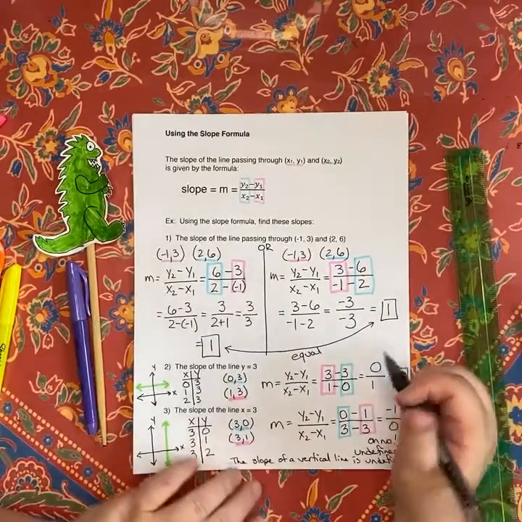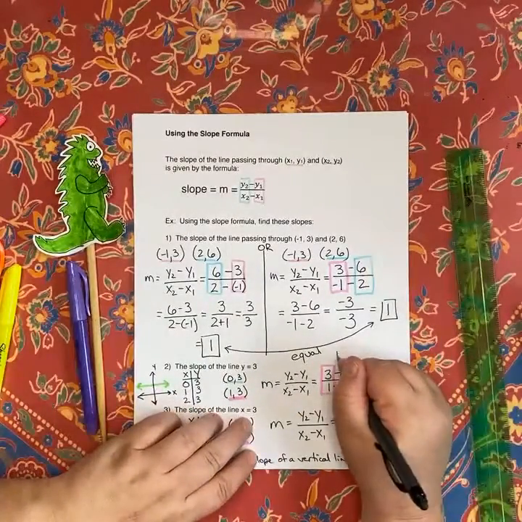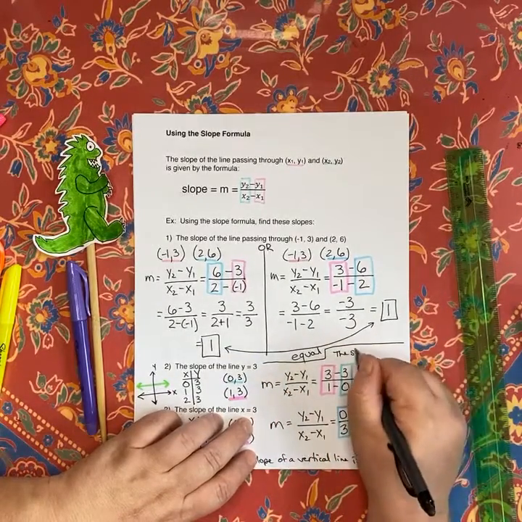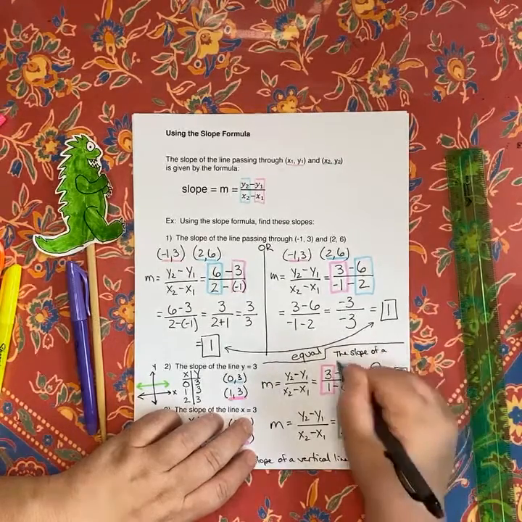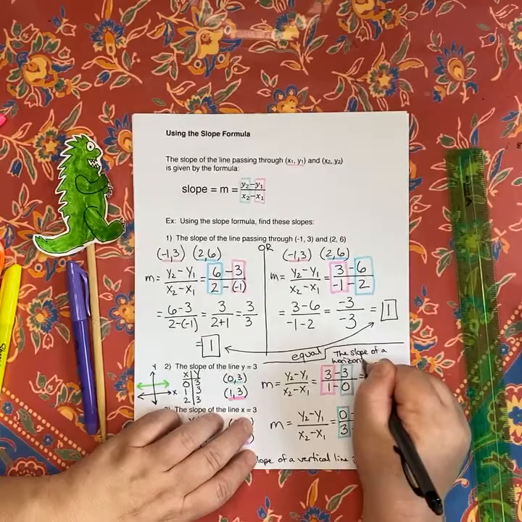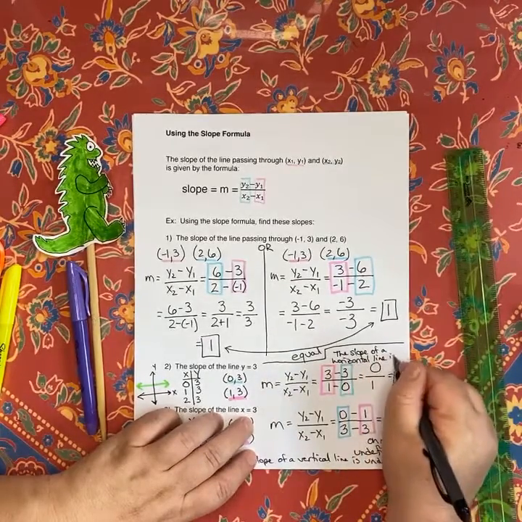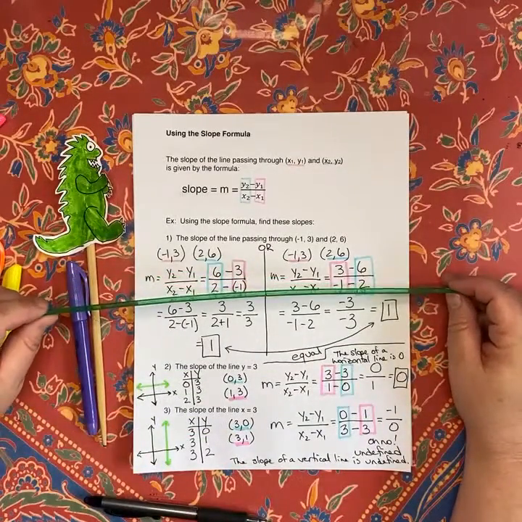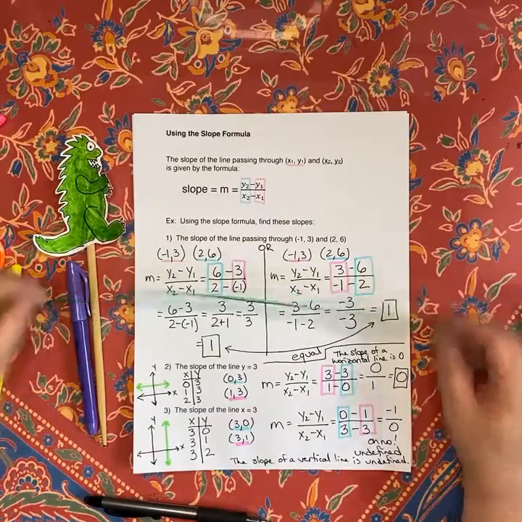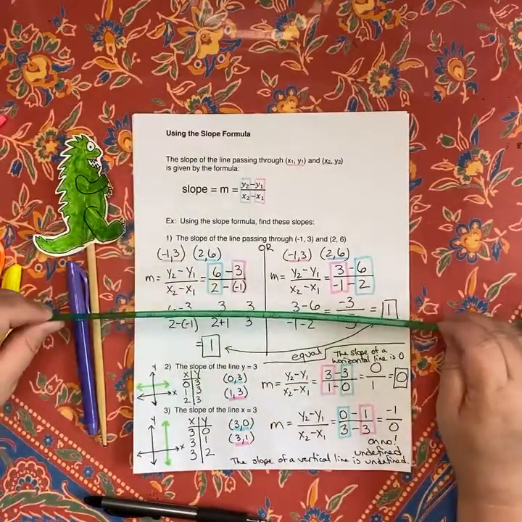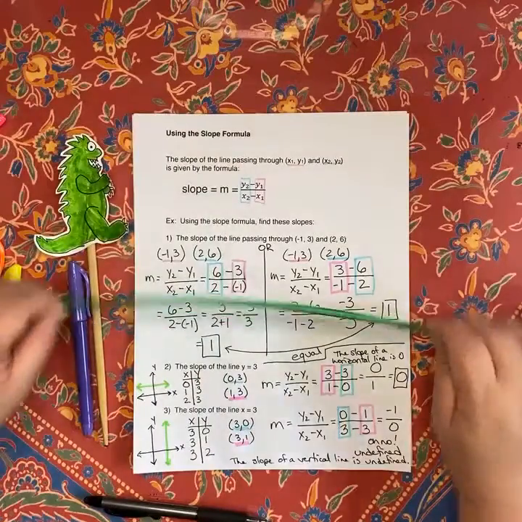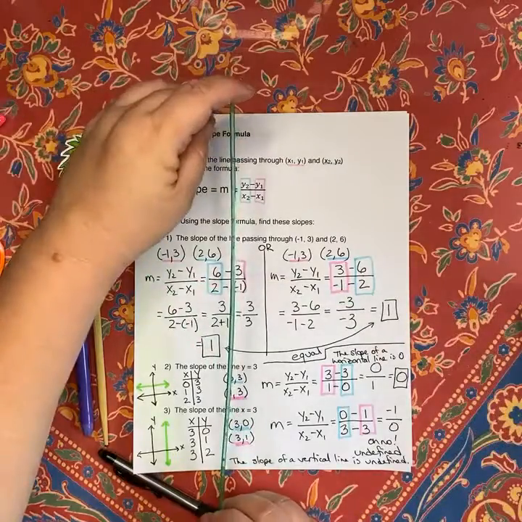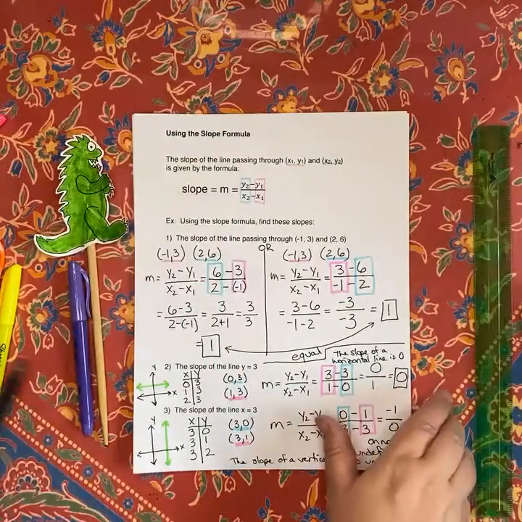Let's see, I'm going to write this up here. This is a little squashy. Sorry about that. The slope of a horizontal line is 0. So if we were in class, we'd do calisthenics. I'd say, okay, this one is 0. This one is undefined. 0, 0, undefined, undefined, 0, 0, undefined. Okay? Flat is 0. Vertical, undefined. Awesome. Okay, let's keep going.